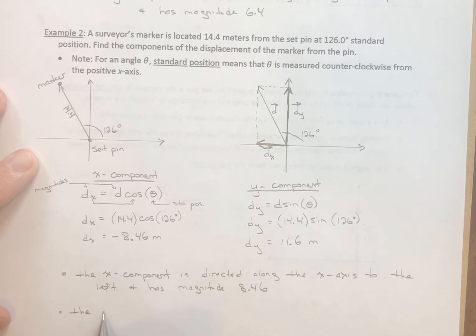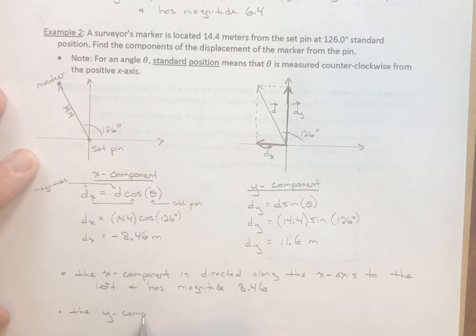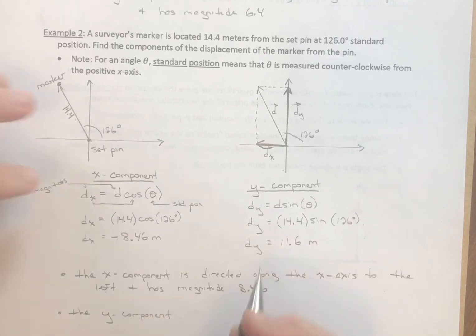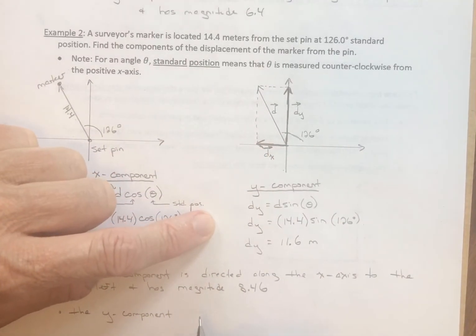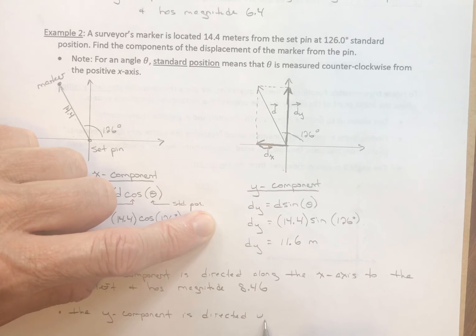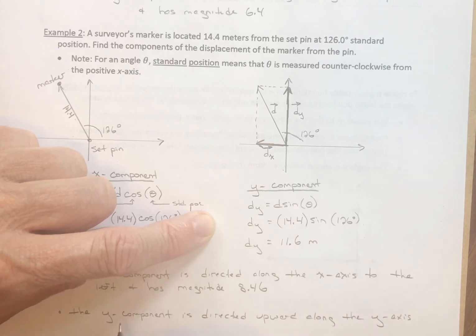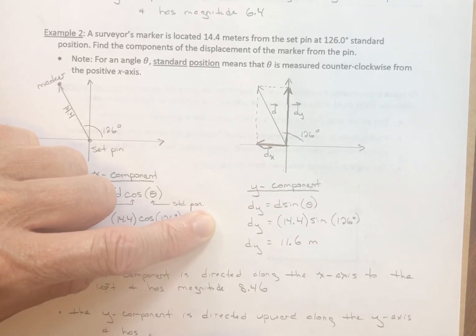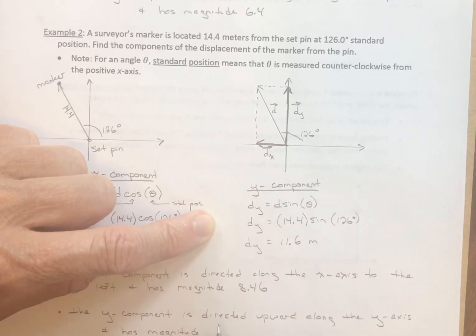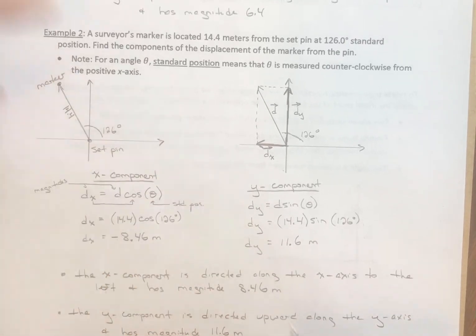And the y component, let's see, the y component is again directed upward because it's positive. Upward along the y-axis, of course, because it's the y component, and has magnitude 11.6. I guess I should include the units because we're dealing with units. I'll put the meters here and here. So there you have it.